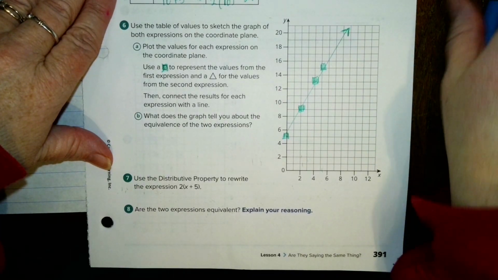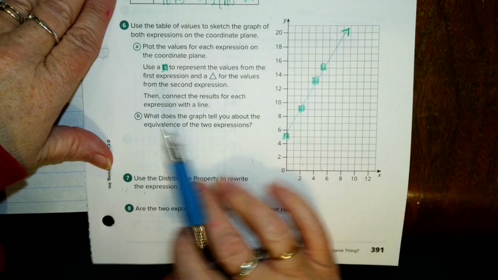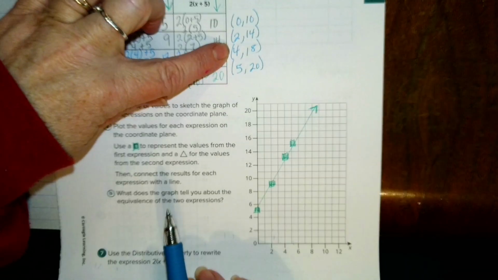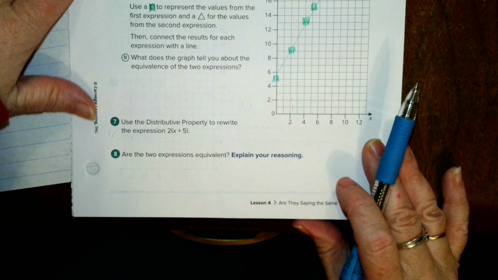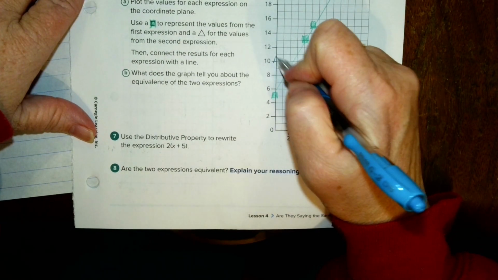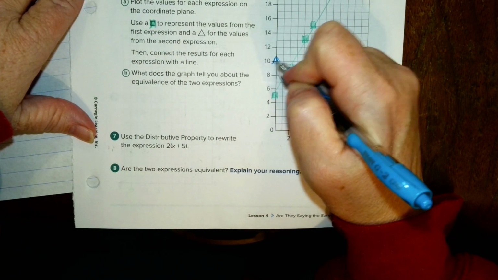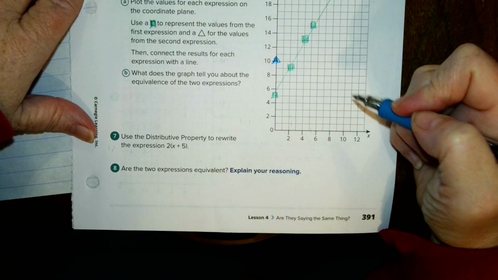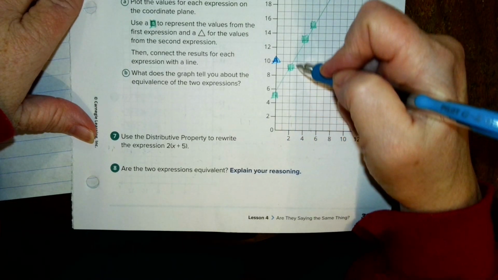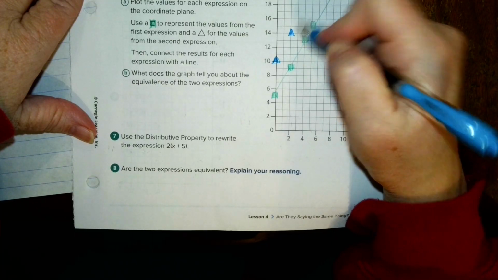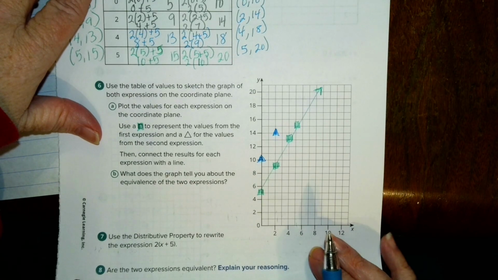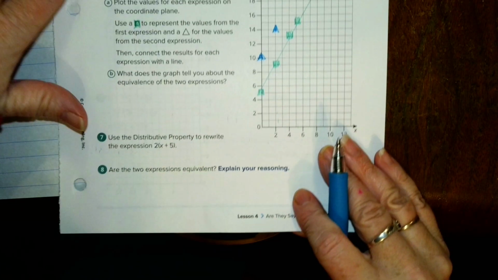Okay, and then it says to use a triangle for the values from the second expression. So we're going to start with 0, 10, then 2, 14. So 0, 10, over 0, up 10, I'm putting a triangle. Next was 2, 14, so over to 2, up to 14. Then we had 4, 18, and 5, 20.